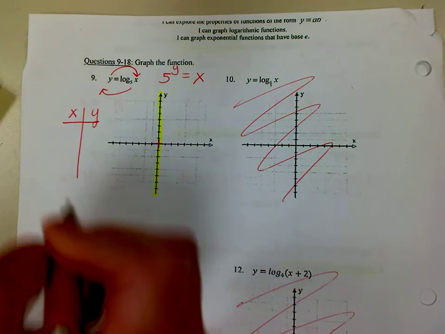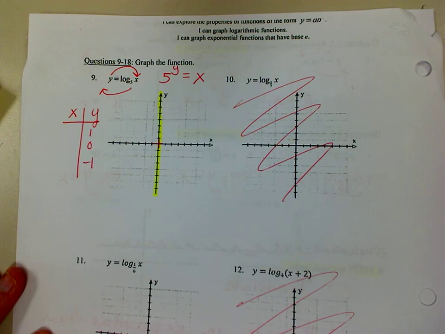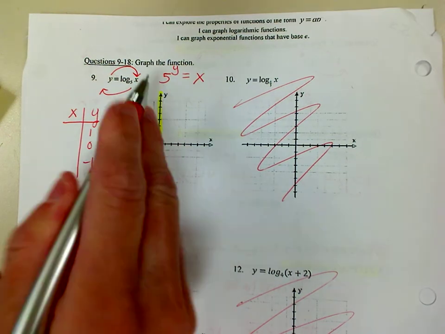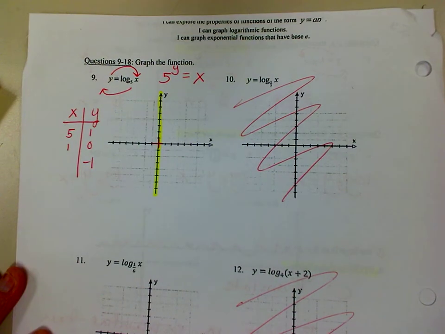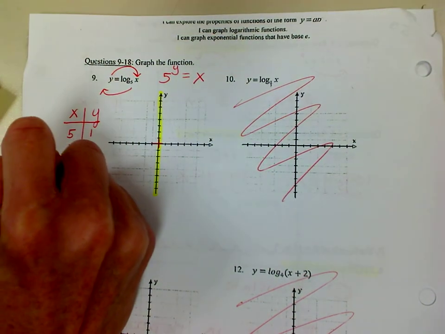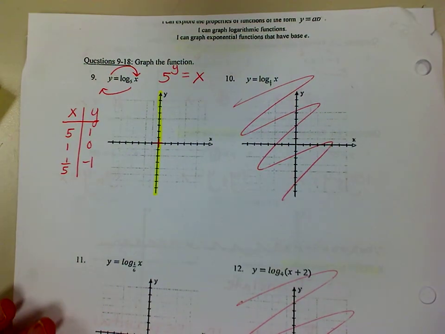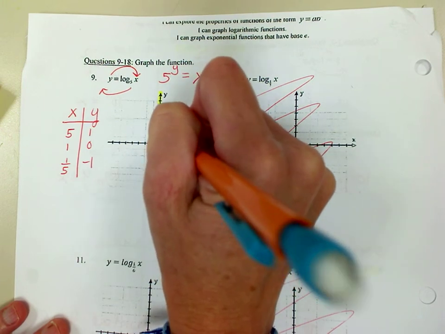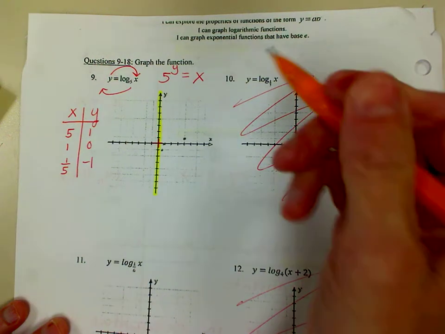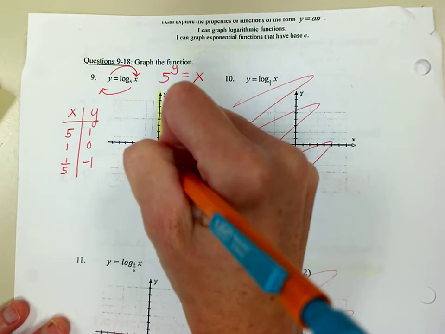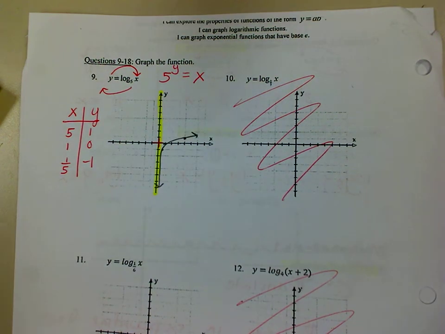Since y is the exponent, that's where 1, 0, -1 is going to go. Okay, 5 is my base. So next to 1 is my base, next to 0 is 1, and next to -1 is the reciprocal of the base. And now I'm just going to plot my points to make my graph. And remember, I cannot cross this yellow line that I drew in. So it's going to look something like this.